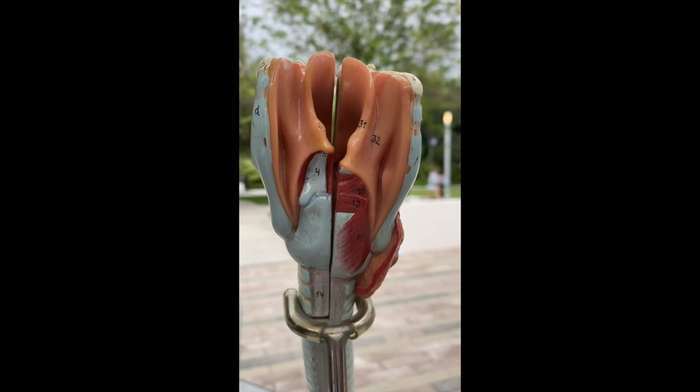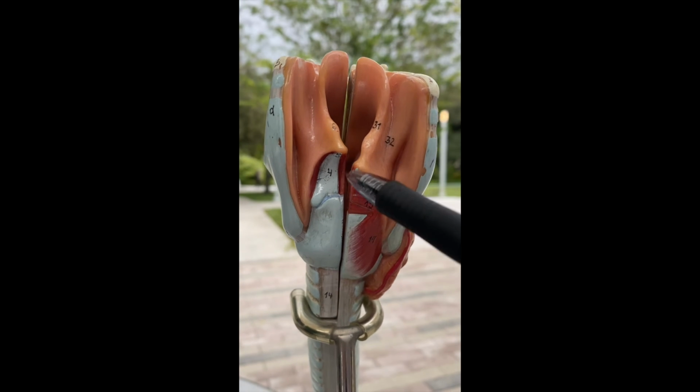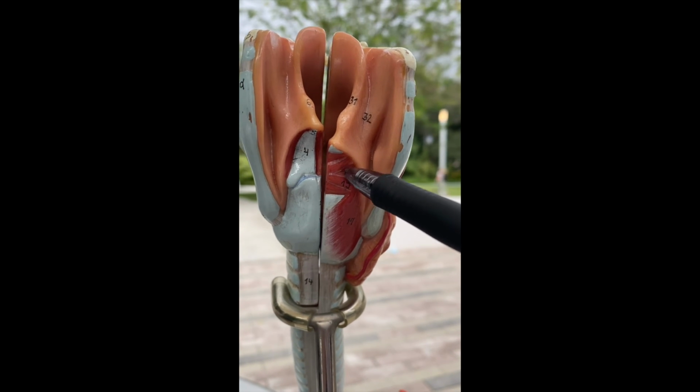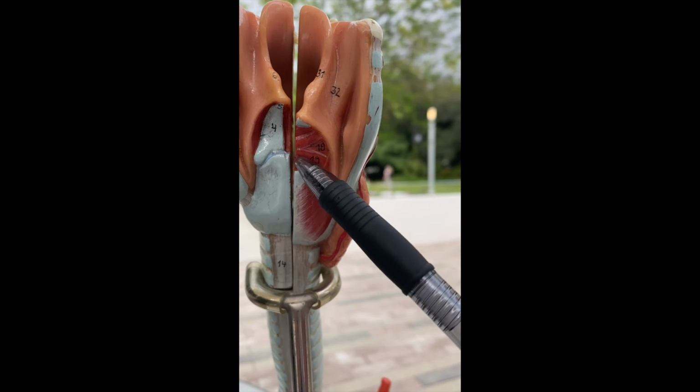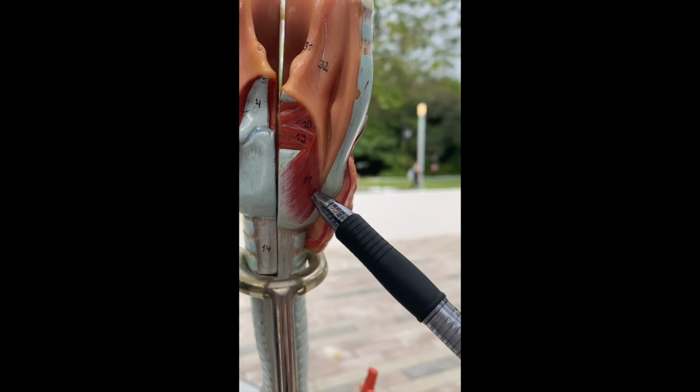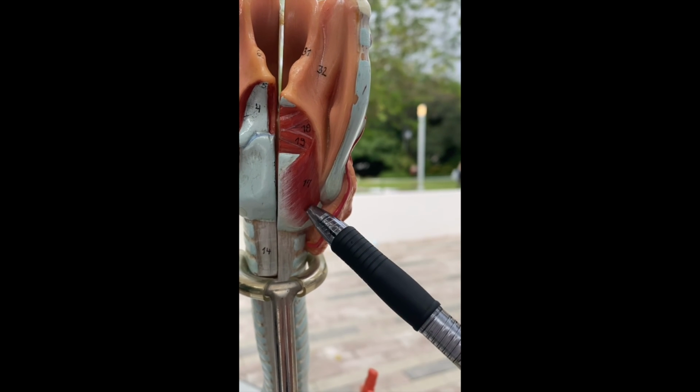So right over here, we're going to be going over the muscles of the larynx really quickly. This is the transverse arytenoid muscle. This is the oblique arytenoid muscle. This right here is the posterior cricoarytenoid muscle.